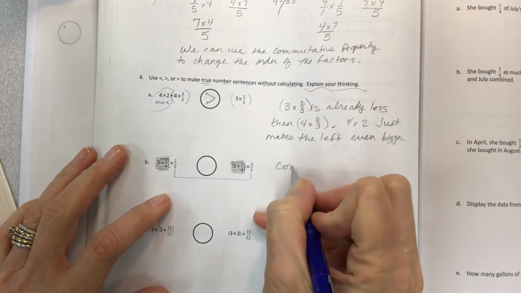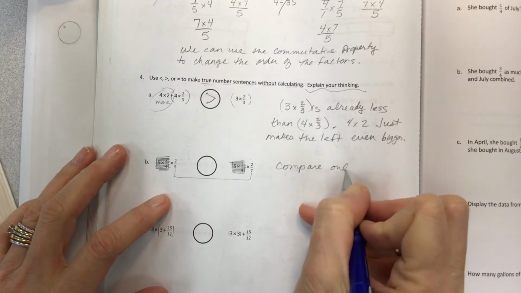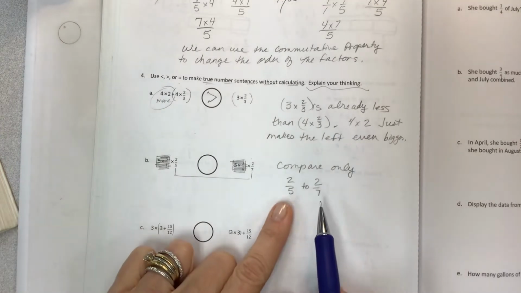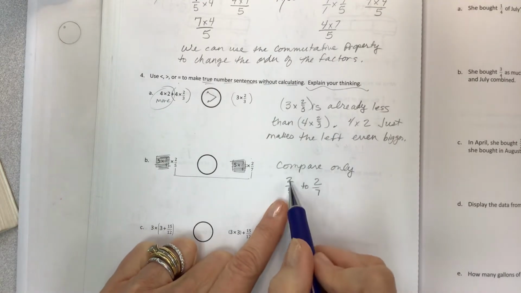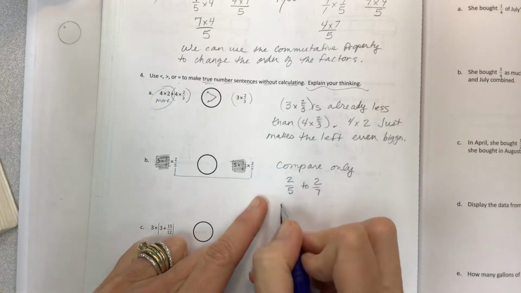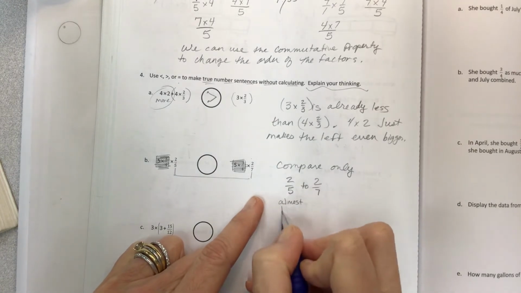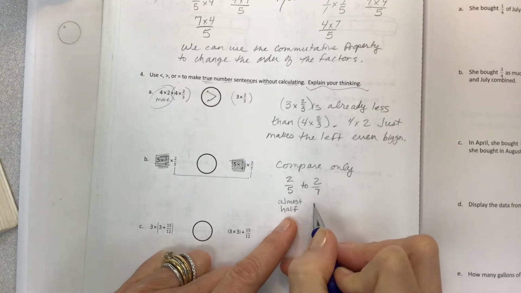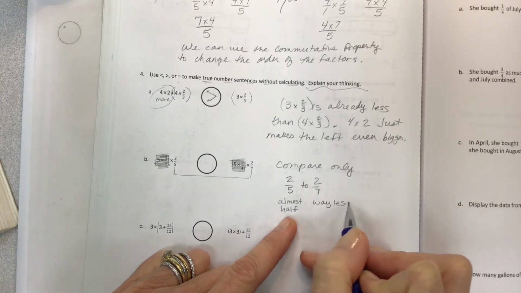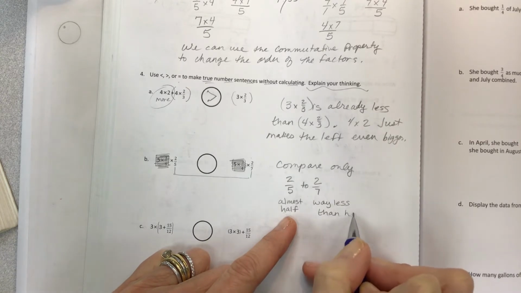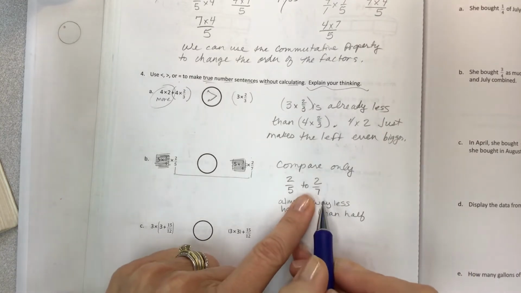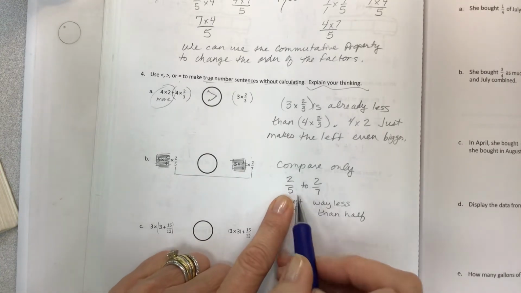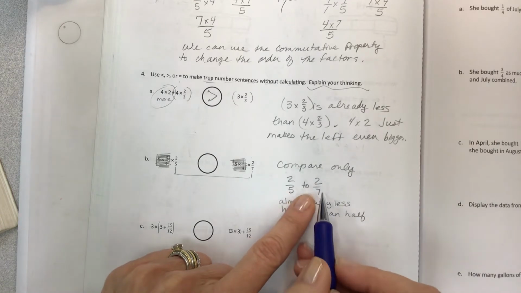Okay? So compare only 2/5 to 2/7. Okay? Now we're thinking. If I have 2 out of 5 parts, that's almost half. But if I have 2 out of 7 parts, that's way less than half. Okay? 7ths are smaller pieces. If I had 1 donut and I cut it into 5 pieces and I get 2/5, I get more donut than if I have 2 7ths.